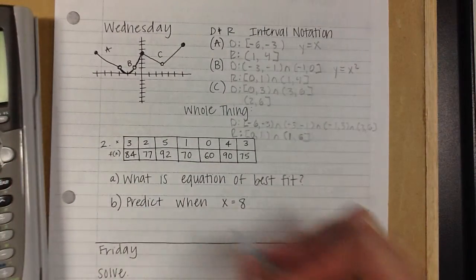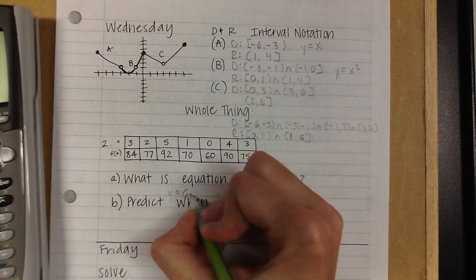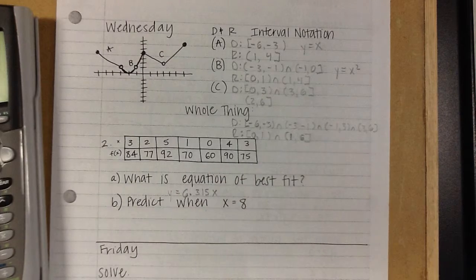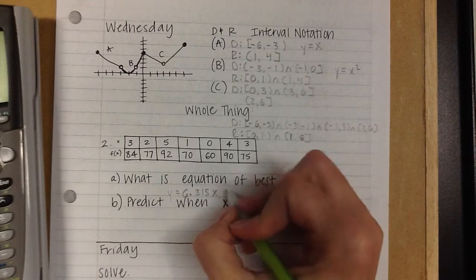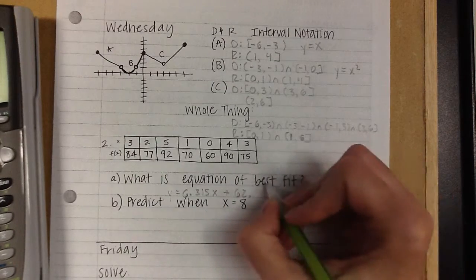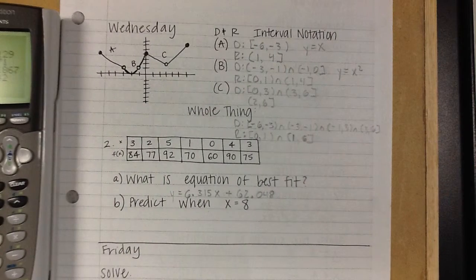The equation of your line, I would have y equals 6.315x. You're going to round to 3 decimal places. Plus 62.048. Okay? That is the equation for your line of best fit.